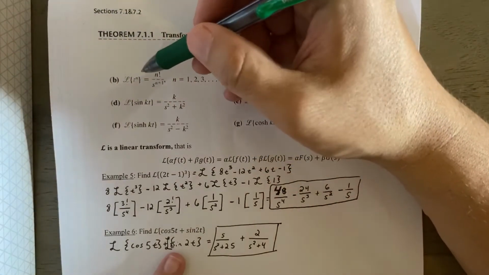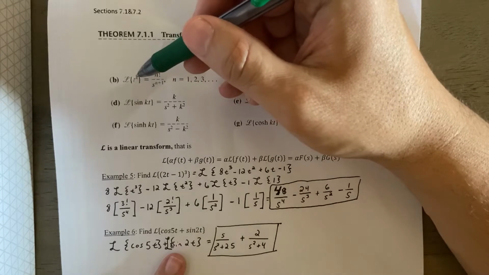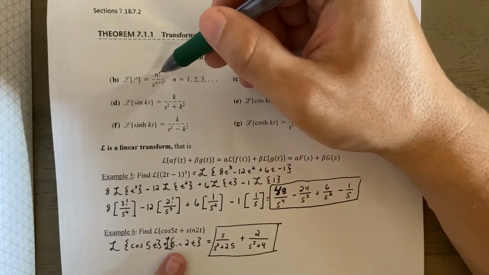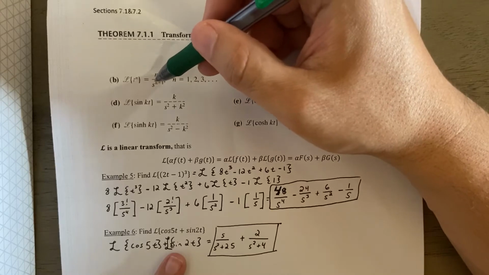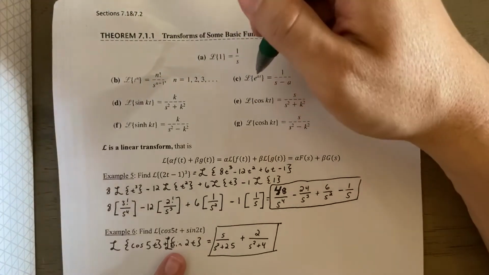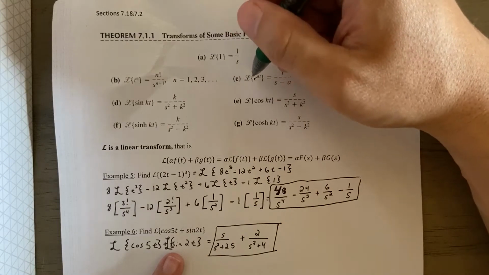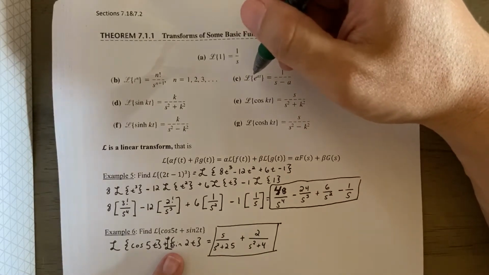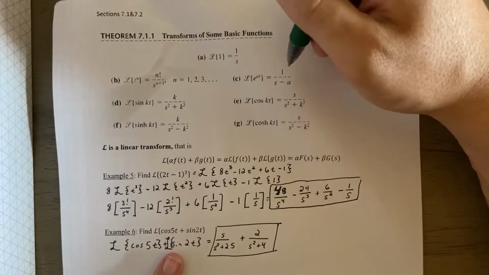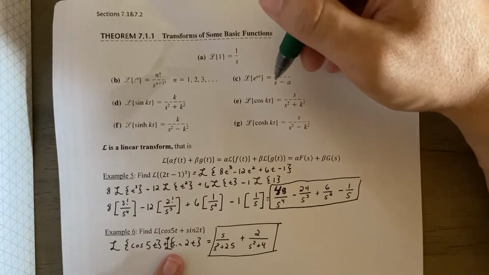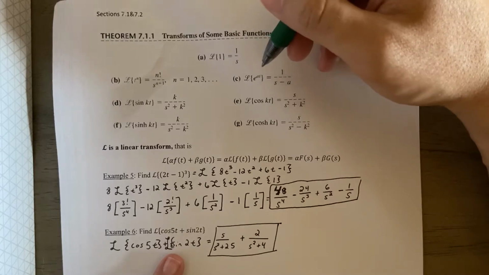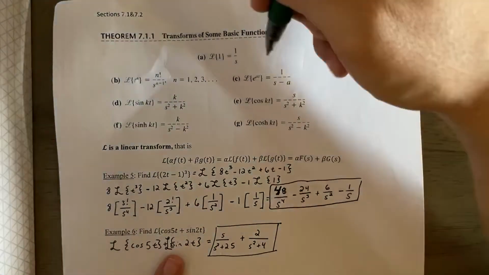Our third example, the Laplace of a variable to the n power, will always be n factorial over s to the n plus 1, whatever n may be, whatever power that may be. Now, if I have a Laplace transformation with e to some alpha t, then that's always going to be 1 over s minus alpha, whatever that constant is in the exponent with the t. Sorry, coefficient.